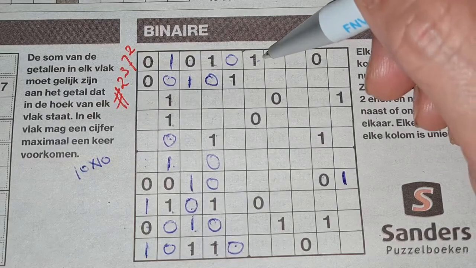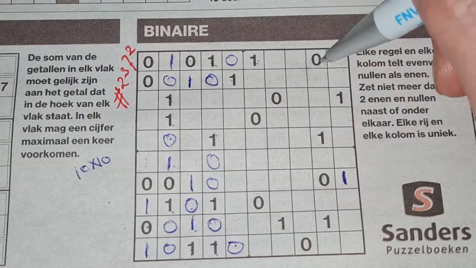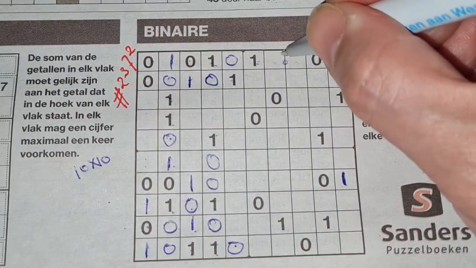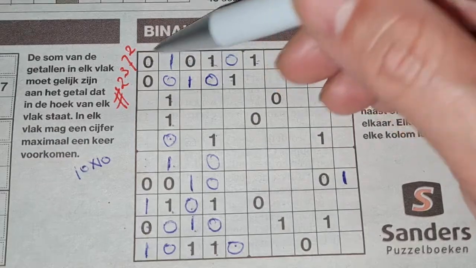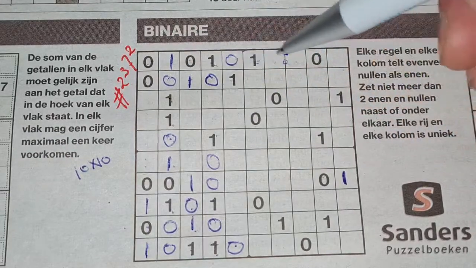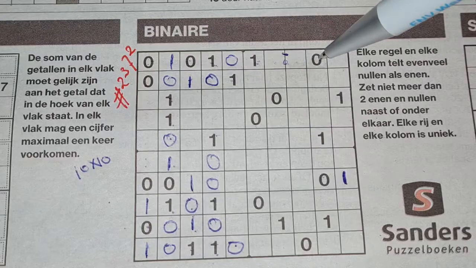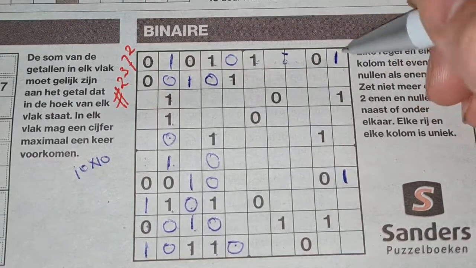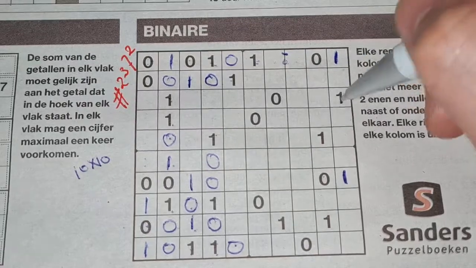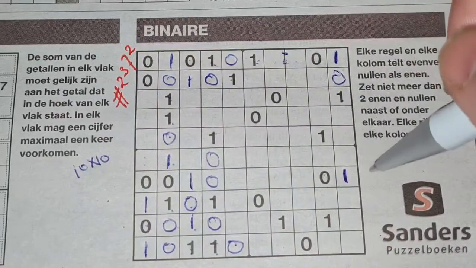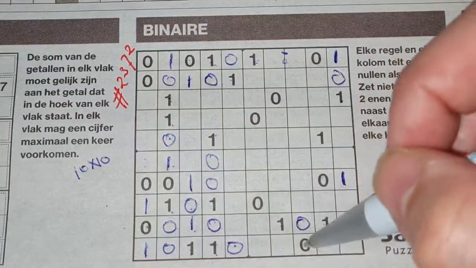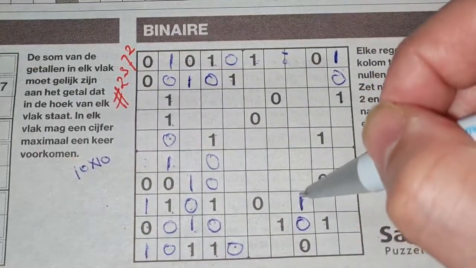And I know between a 1 and an O with 2 empty boxes, there's always an O and a 1. So 1, 2, 3, 4th O and the 5th O. So this should be a 1. Between 2 ones comes an O. Between 2 ones comes an O. Double O here, 1 there, 1.